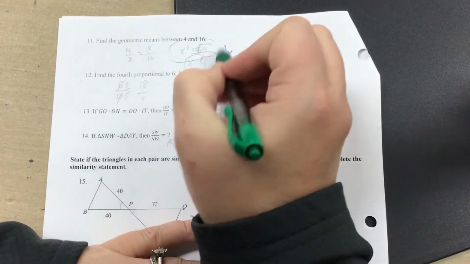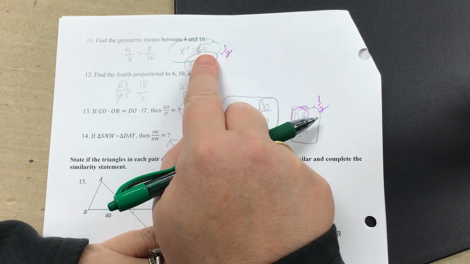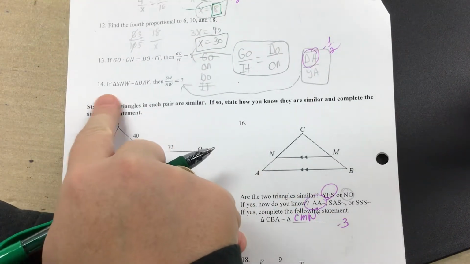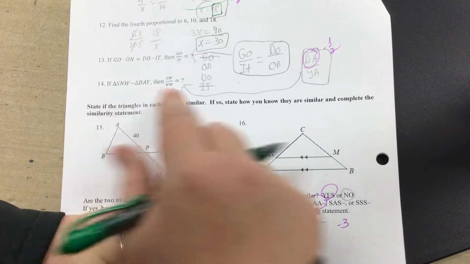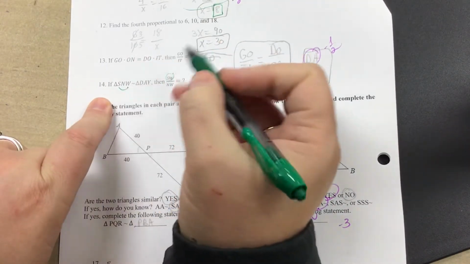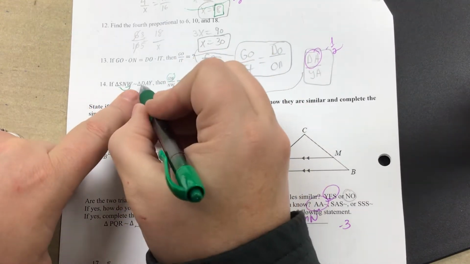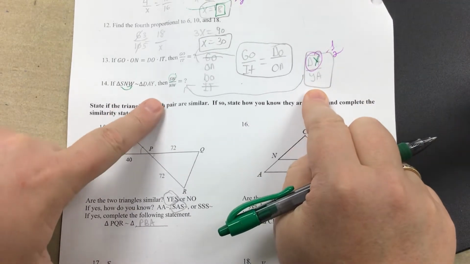You had here x squared equals the square root of 64, which is fine. But the square root of 64 is not the square root of 8, it is just 8. Let's see here, 14, it says if SNW is similar to DAY, then if I do SW to NW, SW with the first and the third letters, so that would be DY instead of DA, and then over YA, that's fine. So just took off a half there.